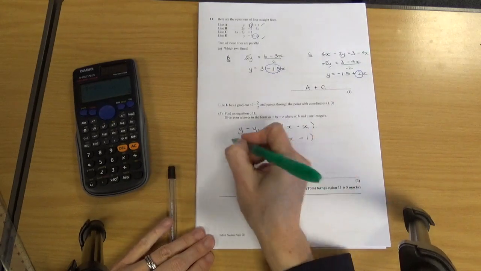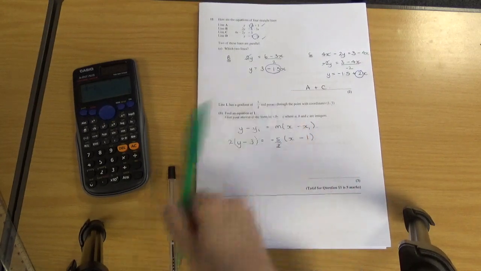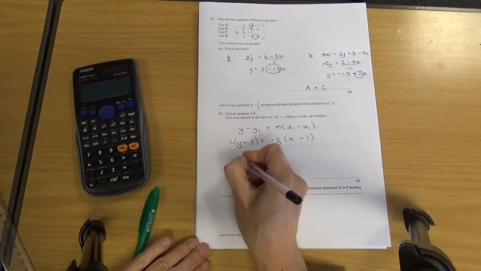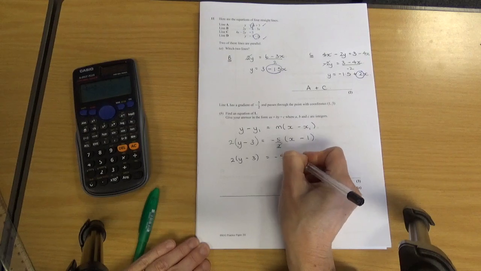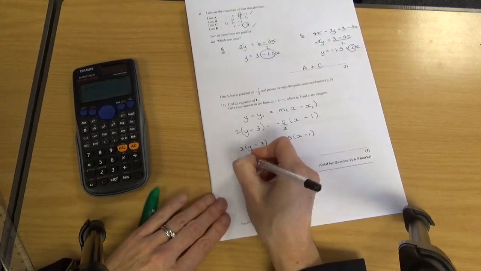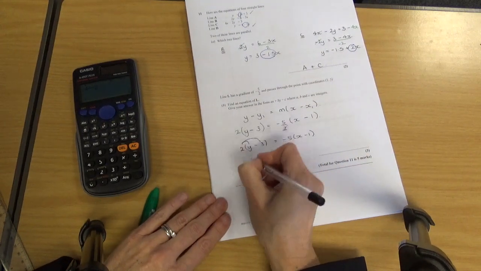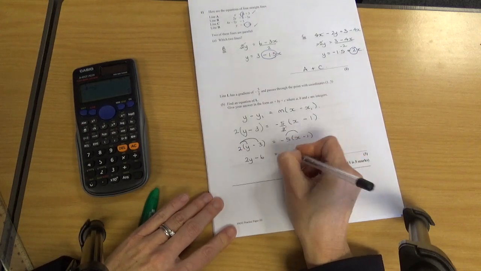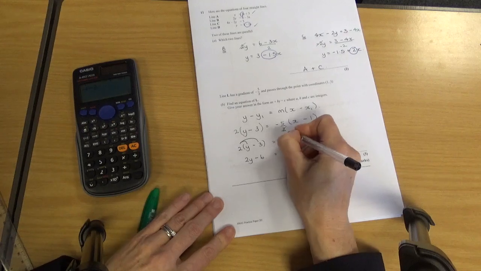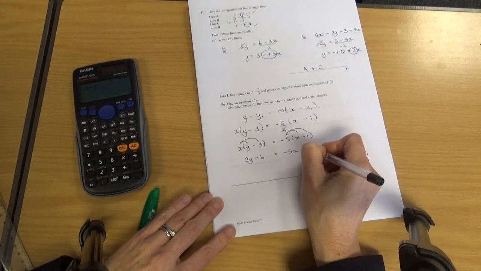Opposite of divide by 2 is to multiply by 2. And then we're going to expand both sets of brackets. So I get 2y subtract 6, negative 5x, add 5.